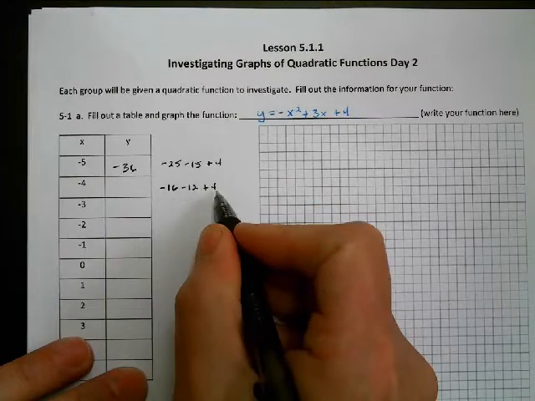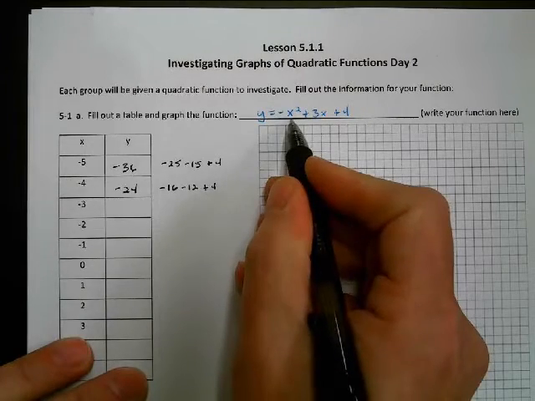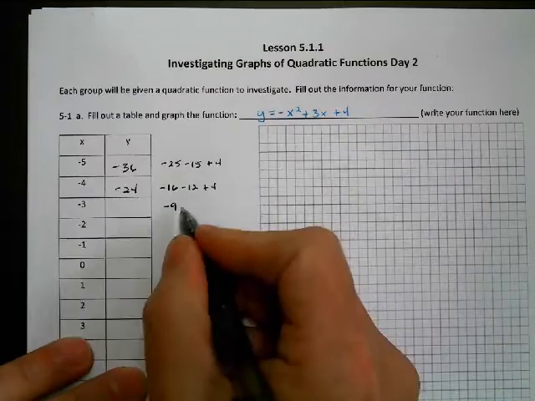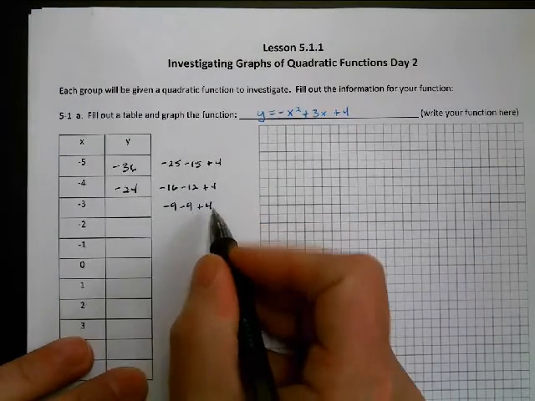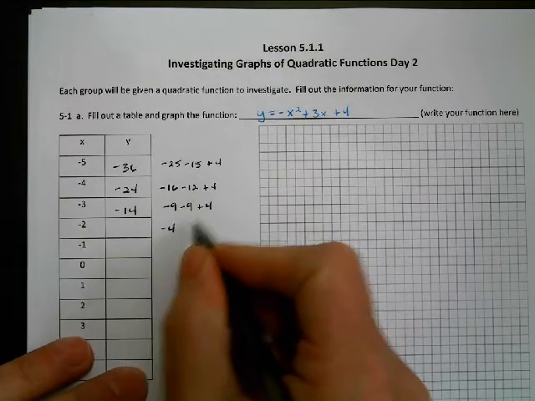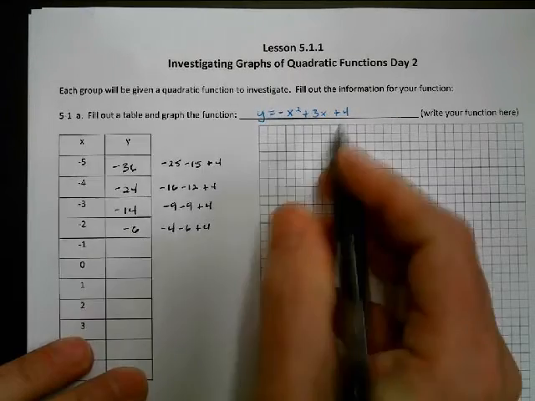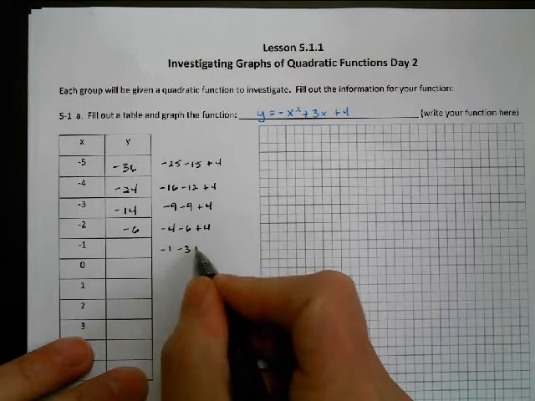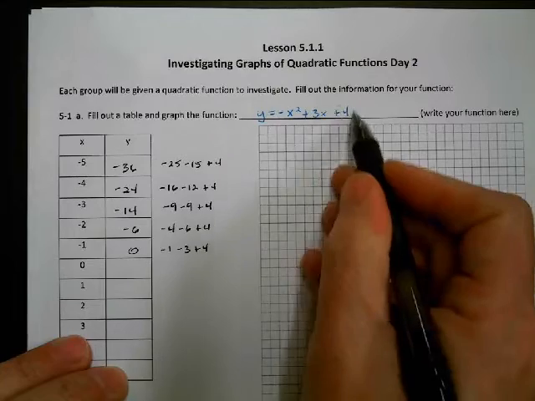Plug in negative 3. Negative 3 squared is 9. Make it negative, that's negative 9. 3 times negative 3 is negative 9, plus 4. So this is negative 18 plus 4, which is negative 14. Negative 2, negative 4, negative 6 plus 4, that's negative 6. Negative 1, 1 times 1, negative 1, negative 3 plus 4, there's 0. Plug in 0. That's easy. It's just this value here. That's 4. That is our y-intercept.